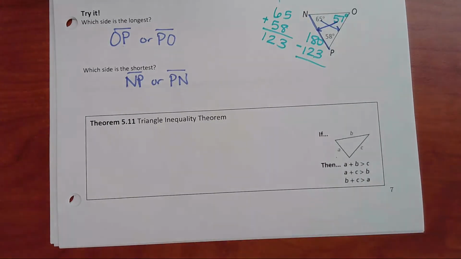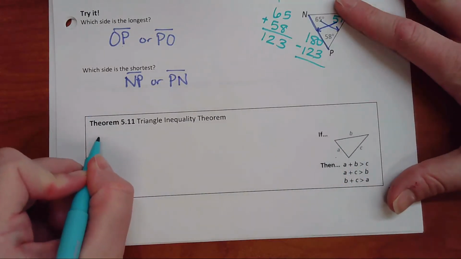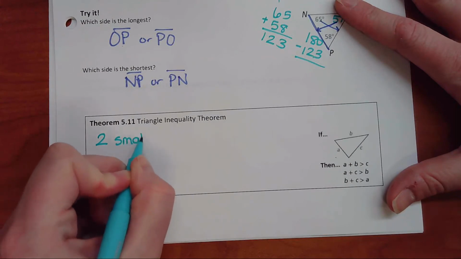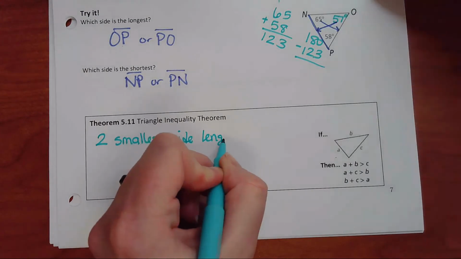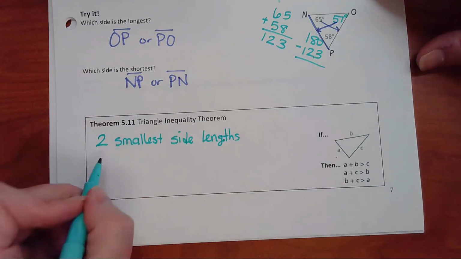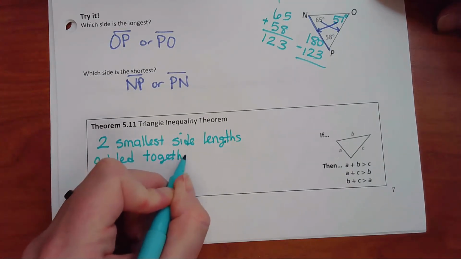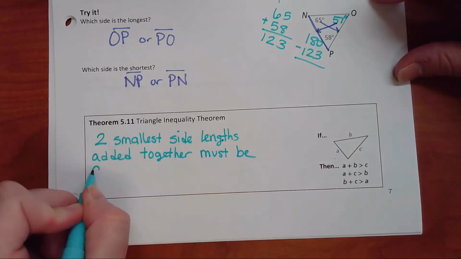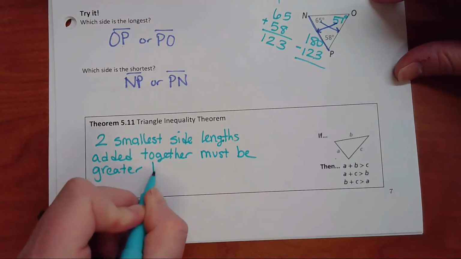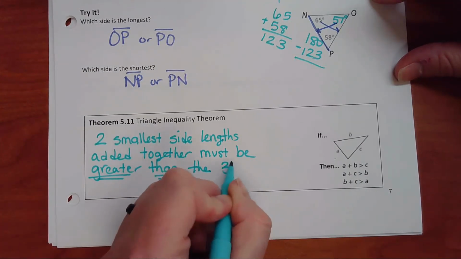In order to have the side lengths of a triangle, you have to have the two smallest side lengths added together must be greater than, not greater than or equal to, it has to be greater than the third side.